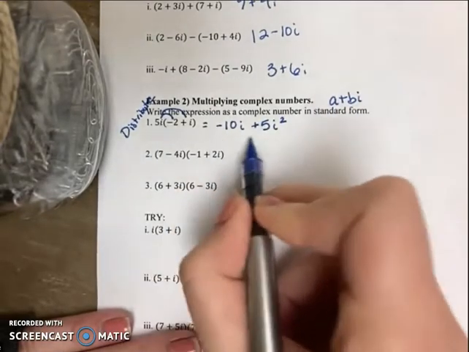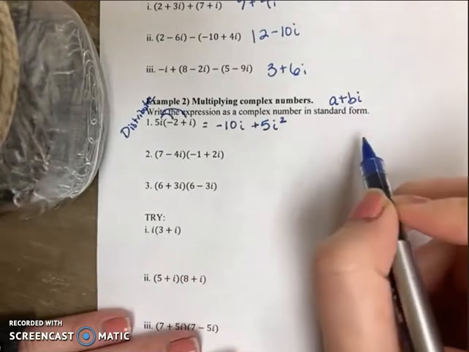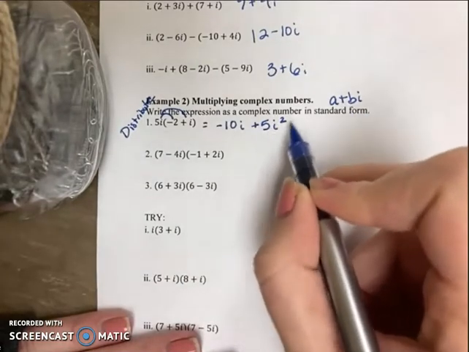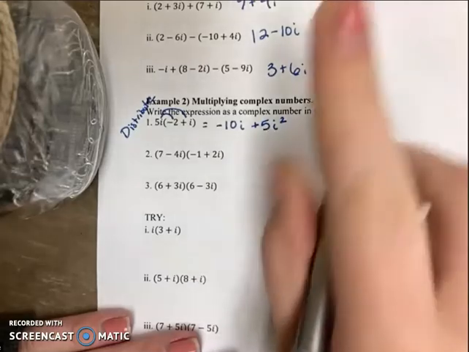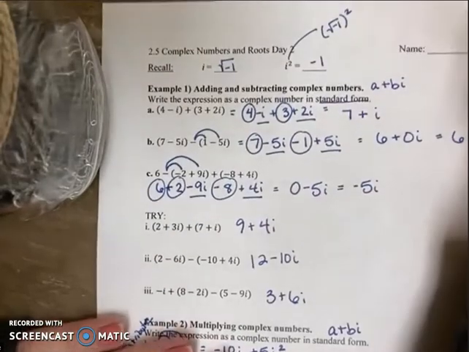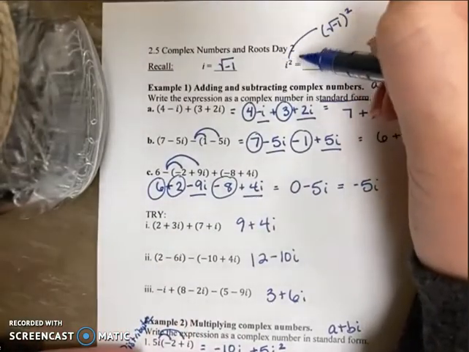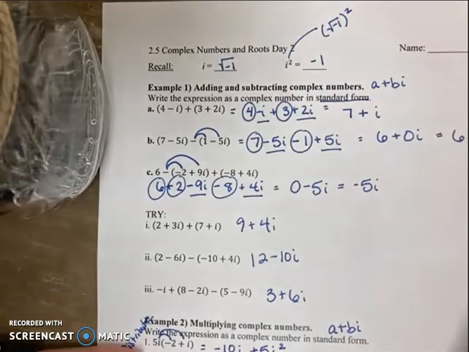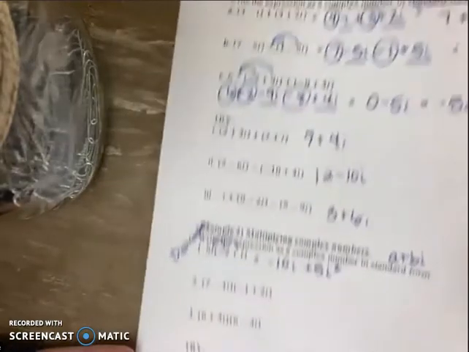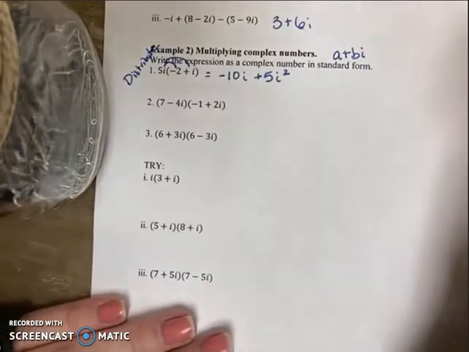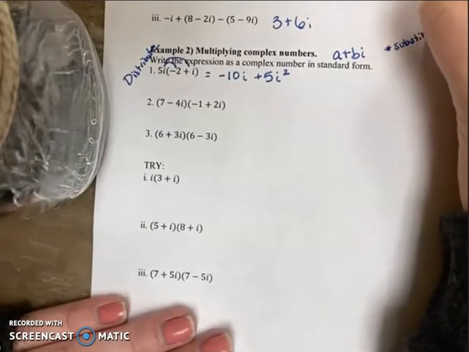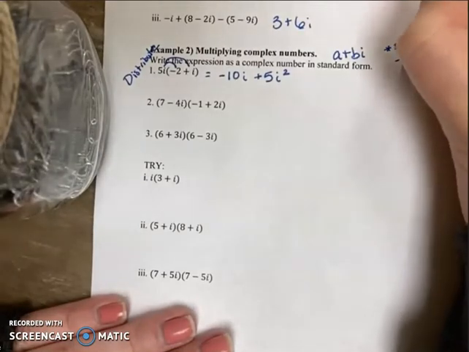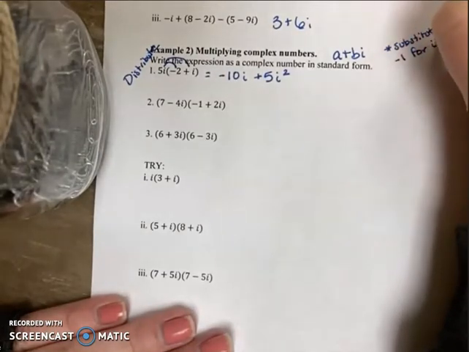This does not look like standard form at all. And the problem is there is no i squared in standard form. But remember, we do know something about i squared. i squared is equivalent to negative 1. So we're going to substitute in negative 1 for i squared.